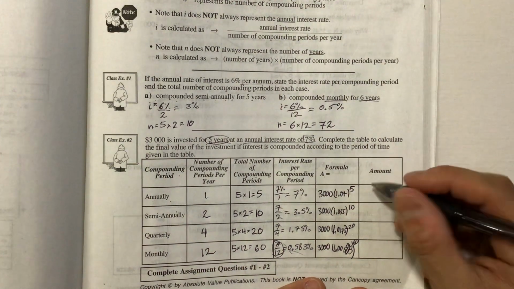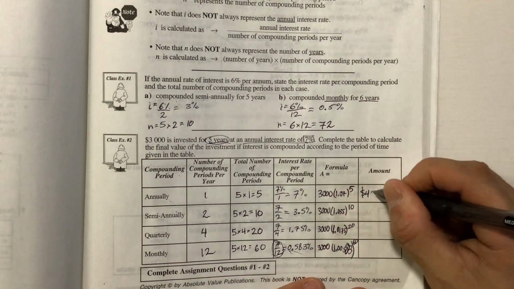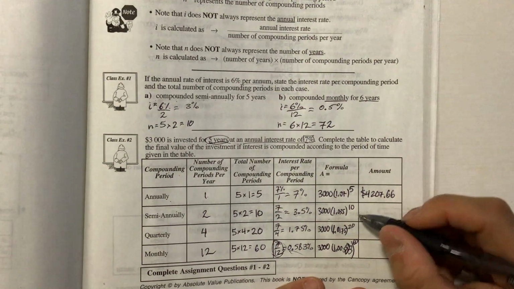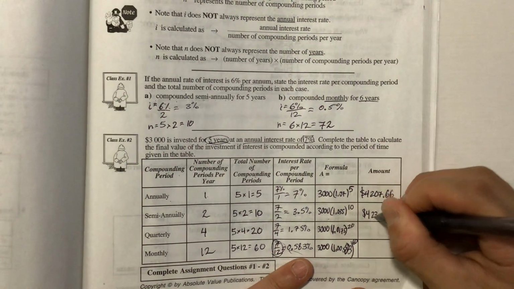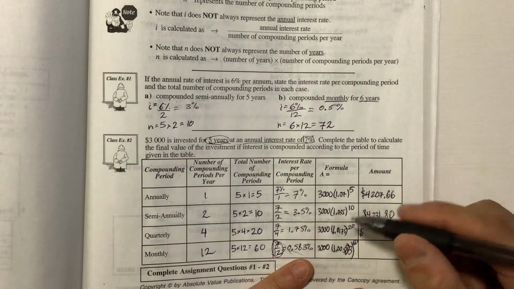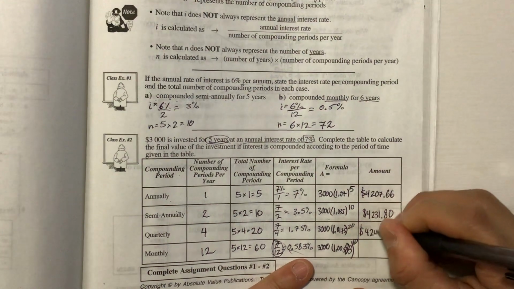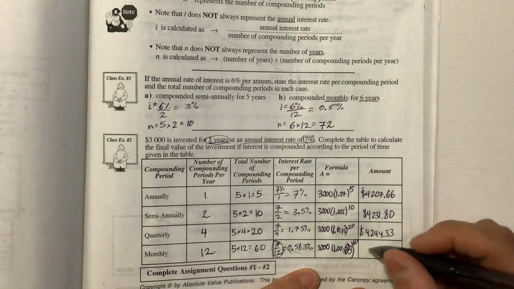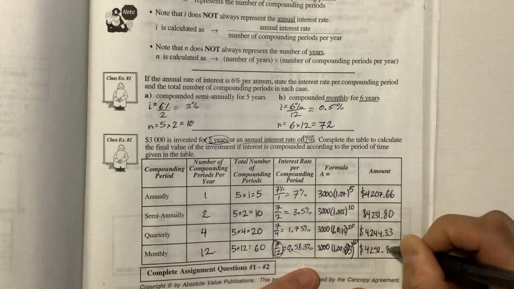Now, if we were to punch all of these four different amounts in the calculator, we're going to end up with $4,207.66. For the semi-annual compounding period, we're going to end up with $4,231.80. For our third, the quarterly compounding period, we're going to end up with $4,244.33. And with my monthly compounding period, we're ending up with $4,252.88.